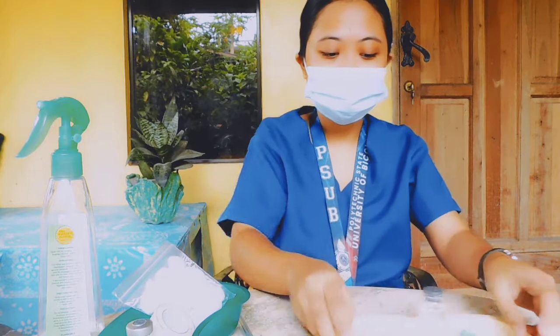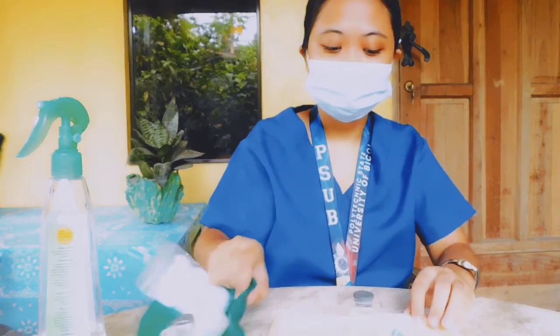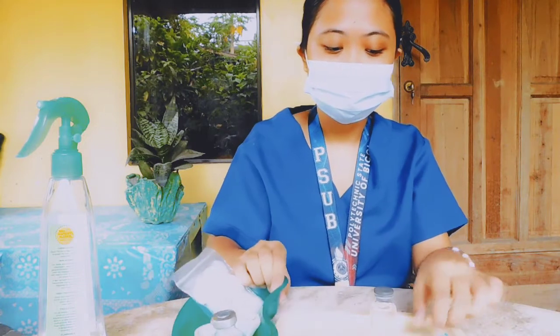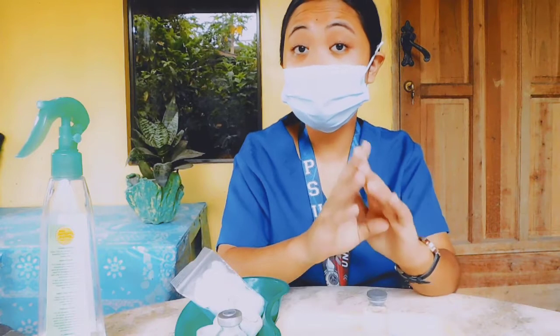And next is organize the equipment. So we need to organize our equipment. And after organizing the equipment, we need to provide hand hygiene, so hand washing and/or sanitizing and donning of gloves, depending on the agency protocol.